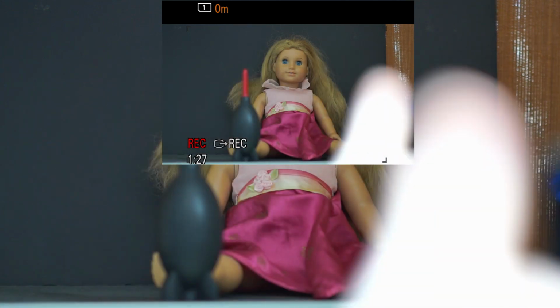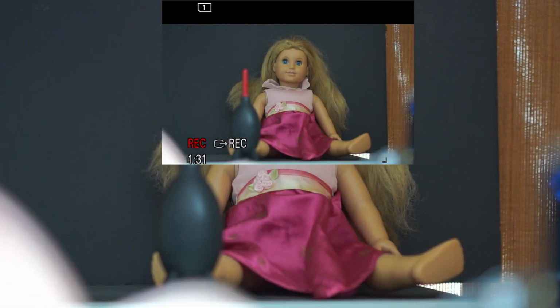But what's weird is when you look at it, you're like, well, why doesn't it say card 2 if it's recording on card 2? That's kind of what I expected. I was expecting it to go from 1 to 2, but it never did. The reason I was moving my thumb in front of the lens during that test is I wanted to see if it skipped any frames.